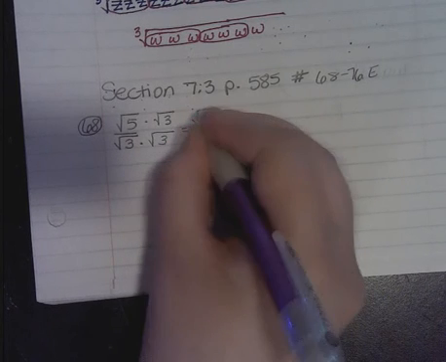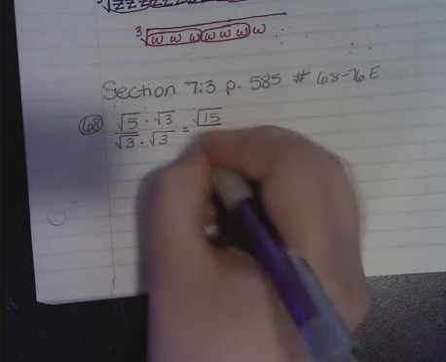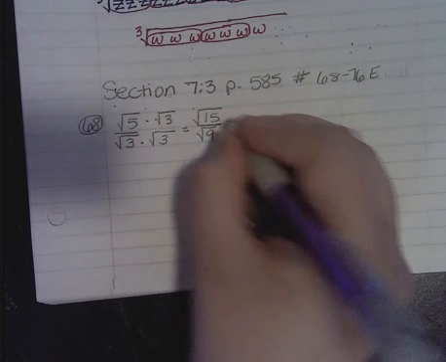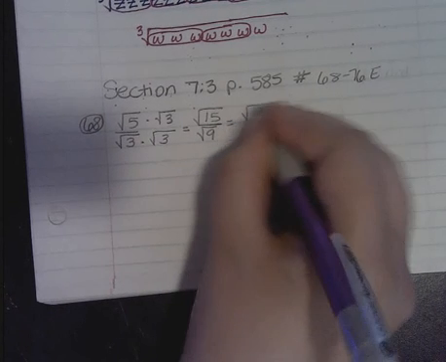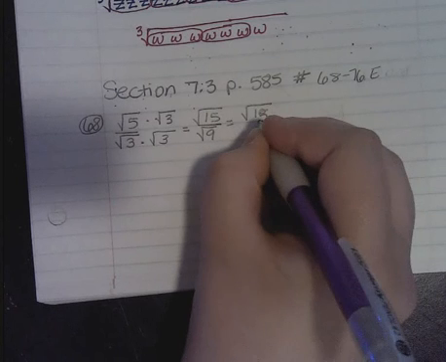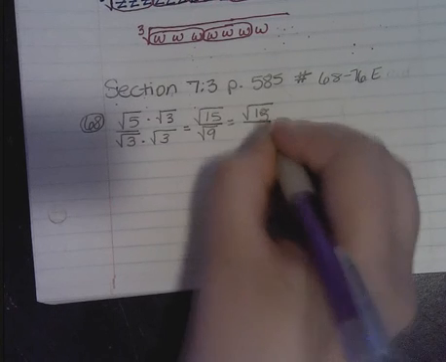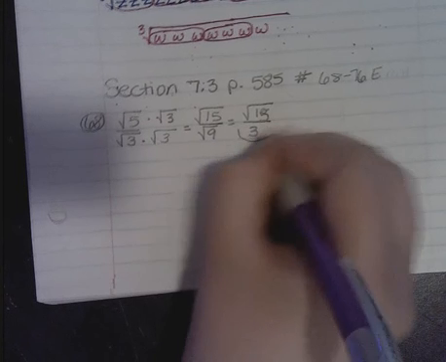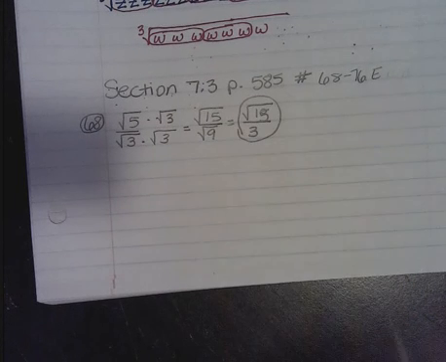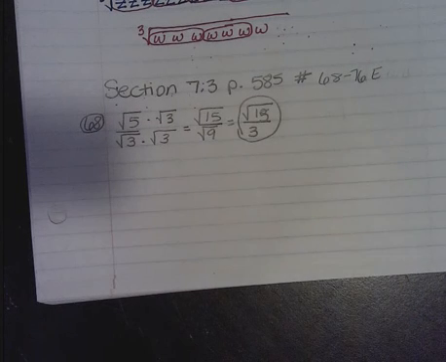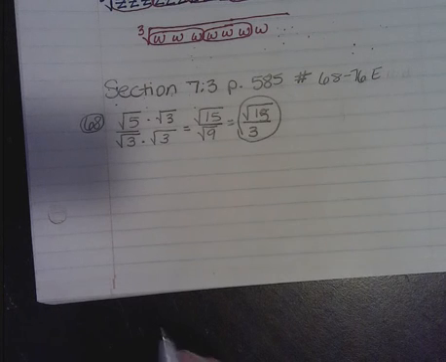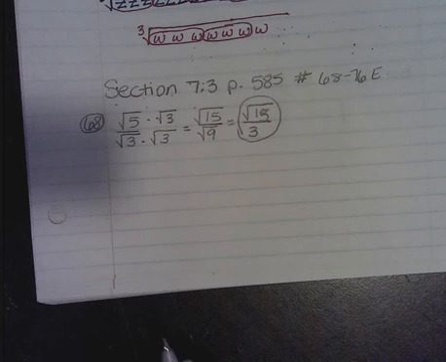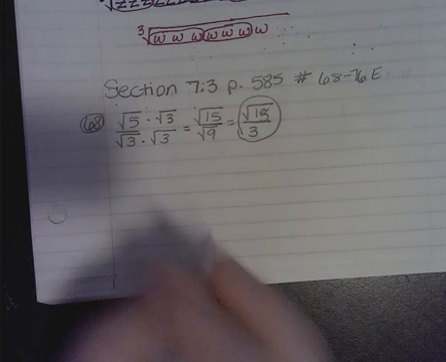That will give us the square root of 15 over the square root of 9, which means we have the square root of 15 over 3. We cannot divide that 3 into that 15 because the 15 is under the radical and the 3 is not. You must have both numbers outside of the radical in order to release them, or in order to simplify them.